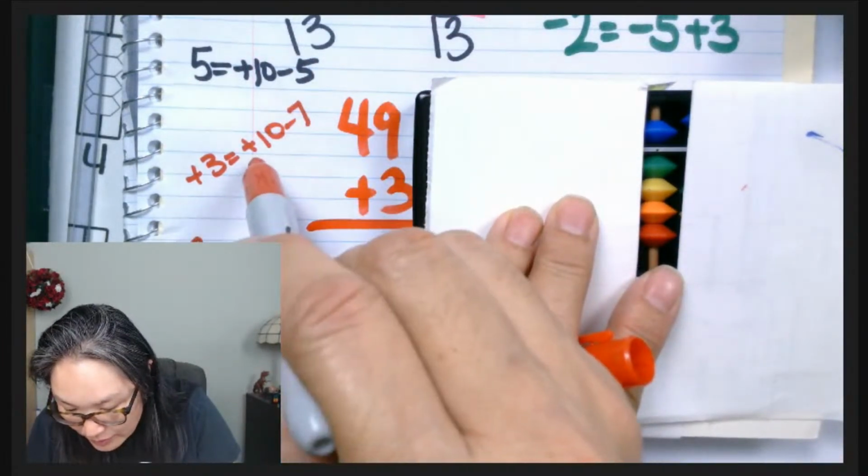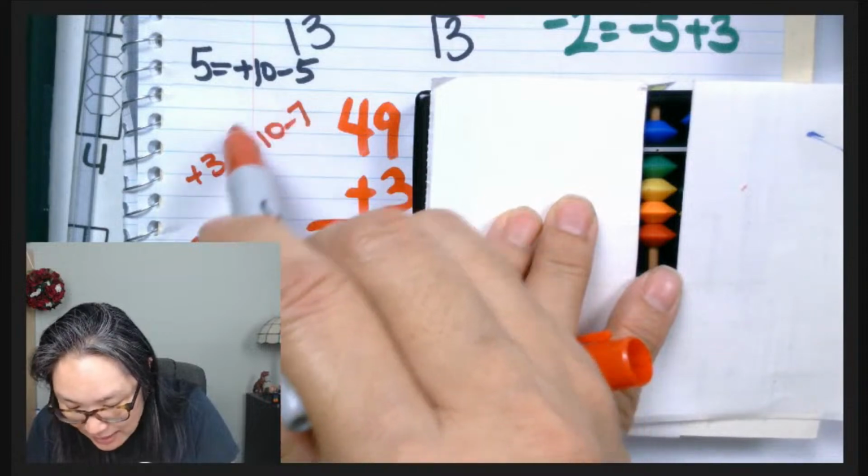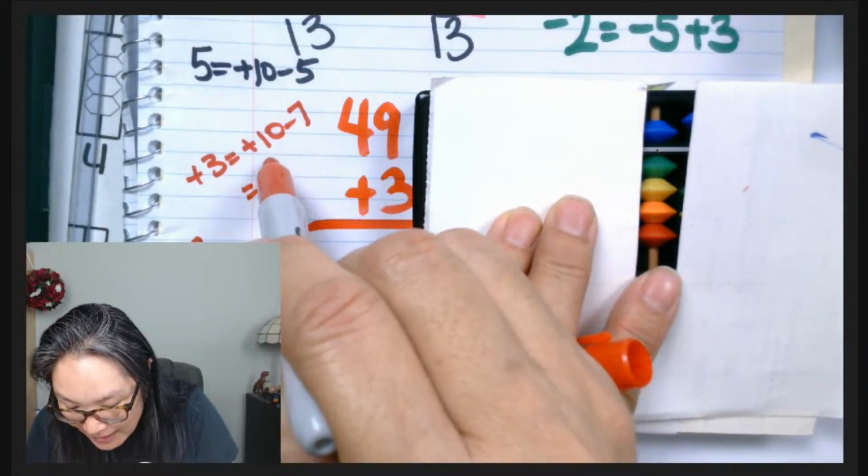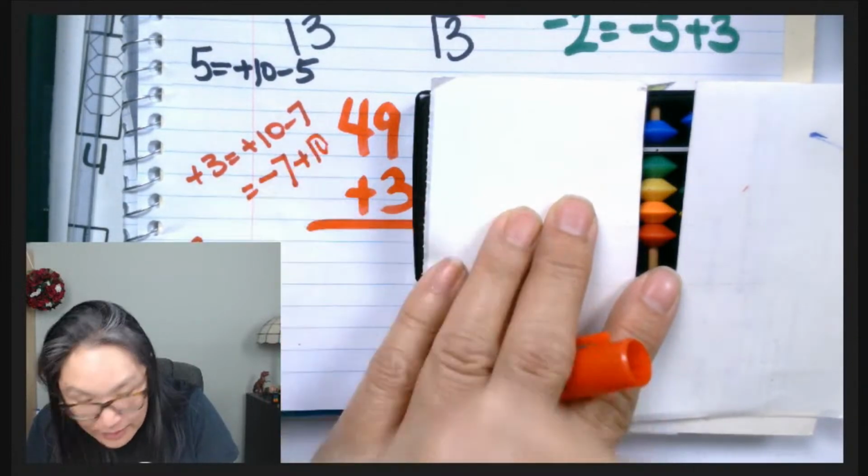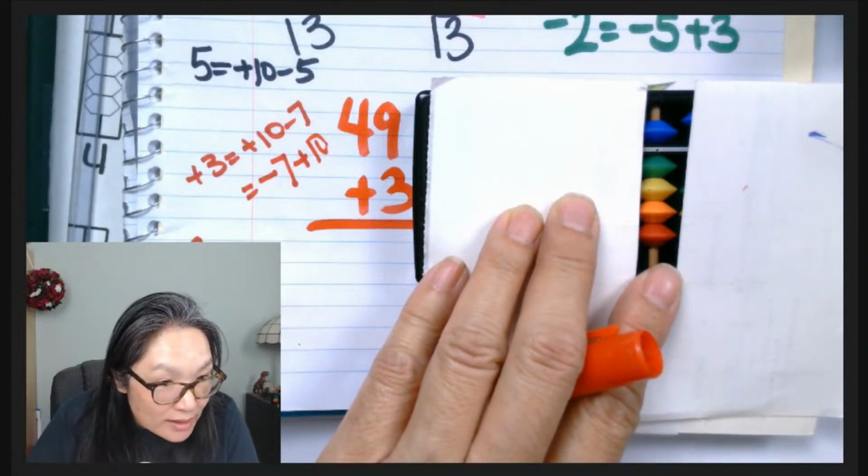We add the 3. But then let's do it different because I'm not going to remember this. What we could do is minus the 7 plus the 10. We can do that. Oh my God, this is easy.